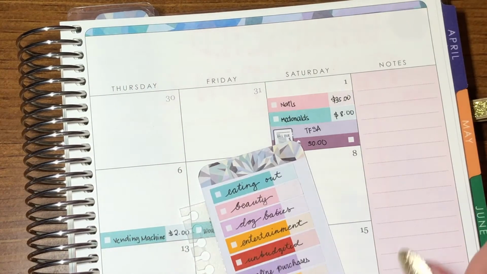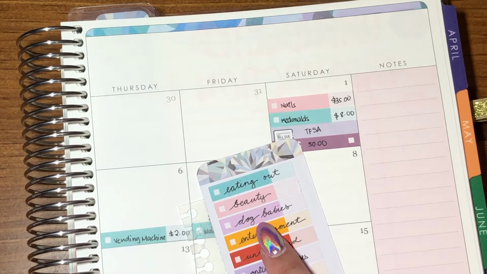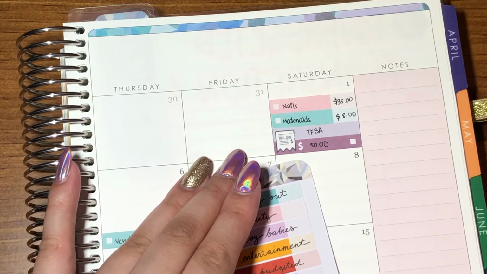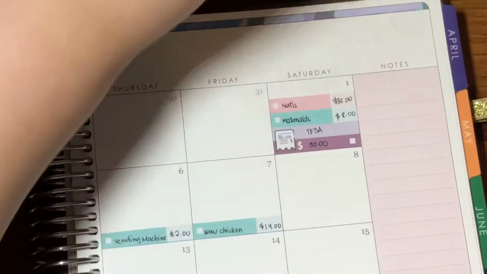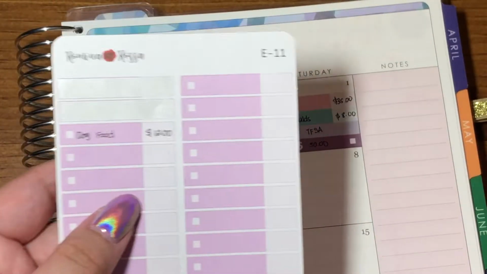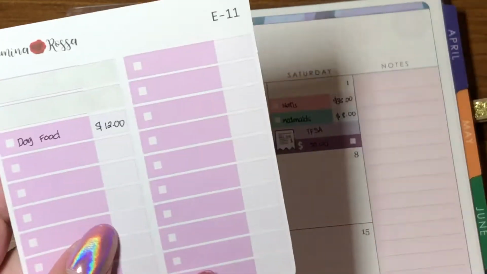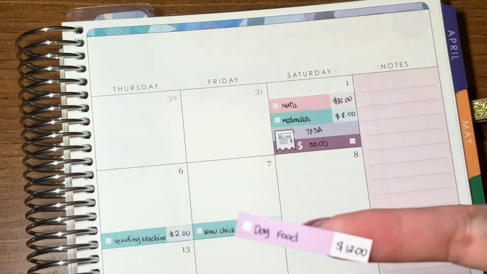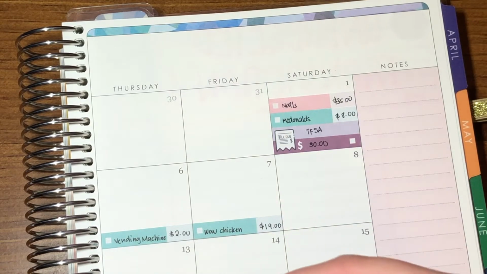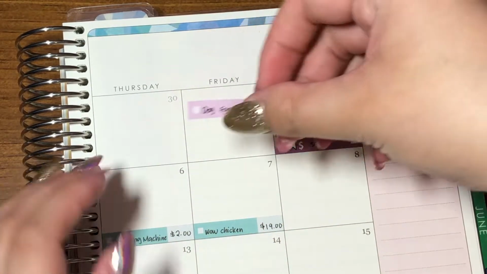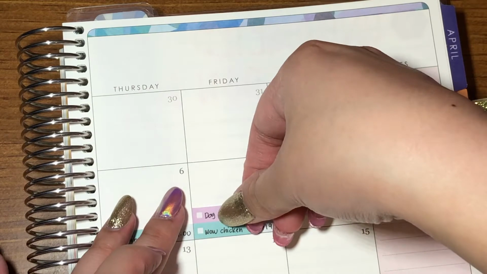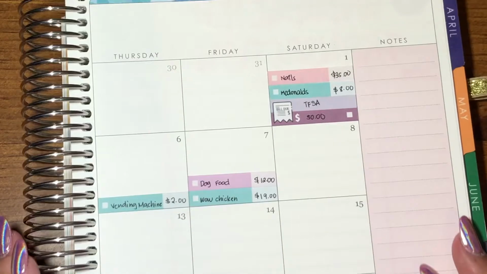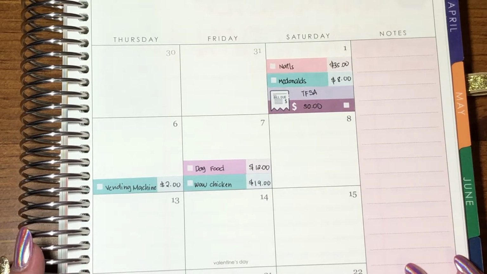And then the next one is my fur babies, which, well, dog babies here. I do have that as well. Where is that sticker? It's a lilac sticker because I do have a purple sticker, but that's for my online purchases. Anyways, I did buy some dog food for them, and that was $12, and that was on the 7th. Okay, so far so good.